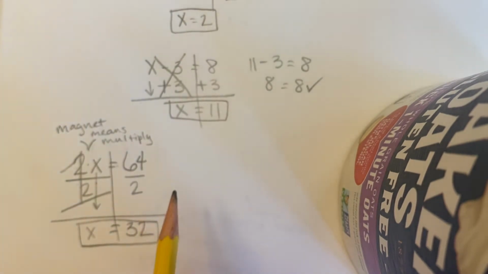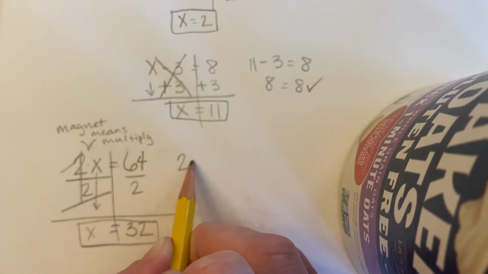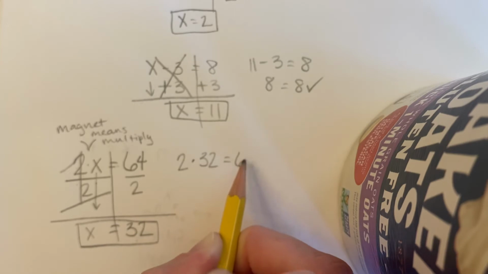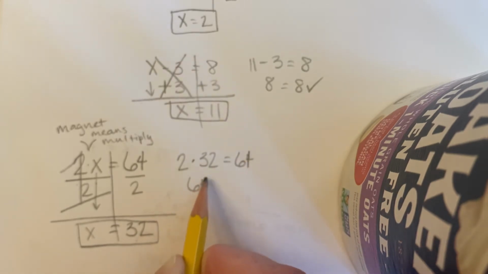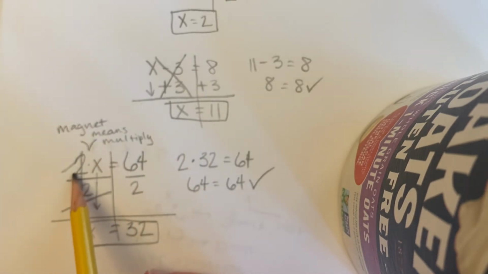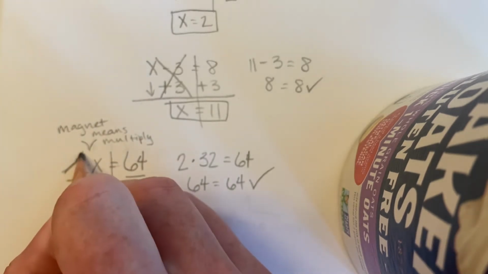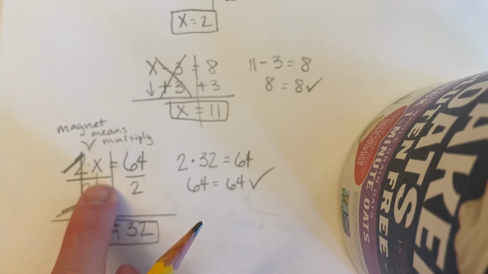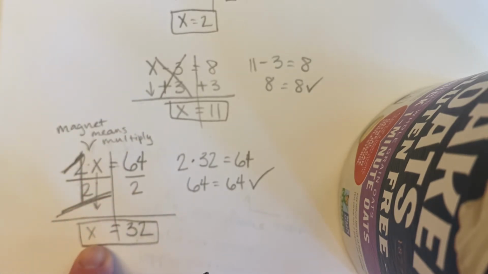I should be able to check my work by saying that 2 times, if I plug in the 32 in place of where x was, I should get 64 on both sides. And that's how I know I did it right. Again, when I have the same number on the top and the bottom of a fraction, that makes 1. In other words, 1x. And that's where I get to drop down the x. I only have 1x left.